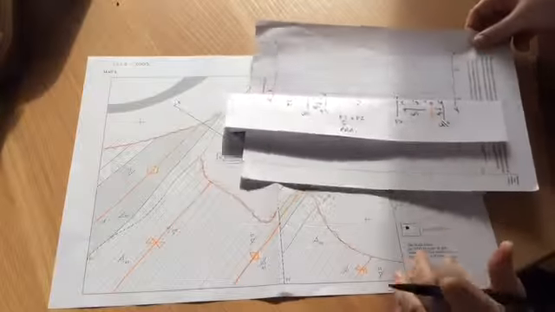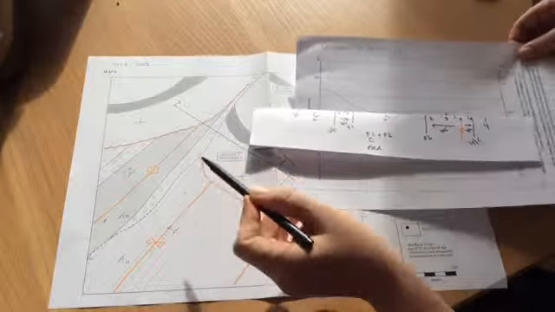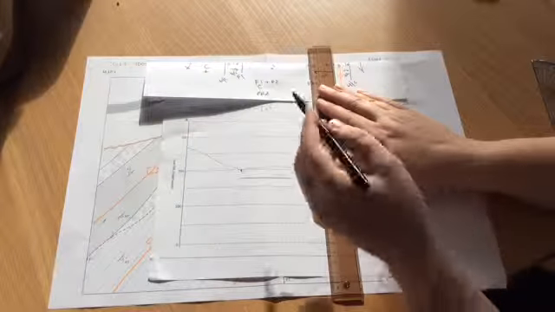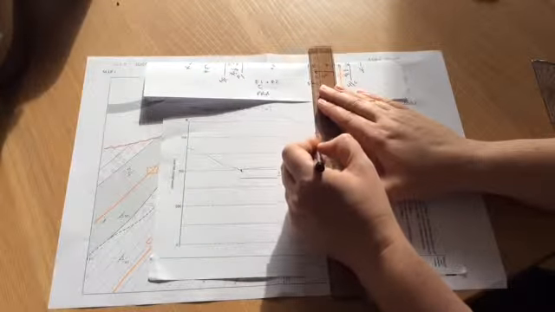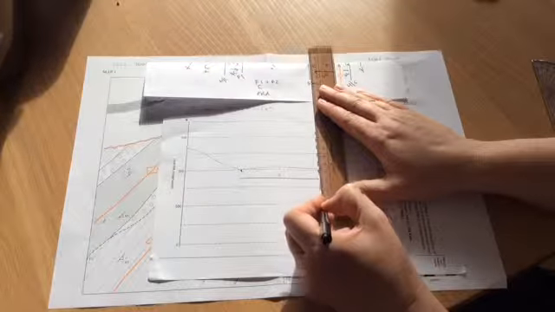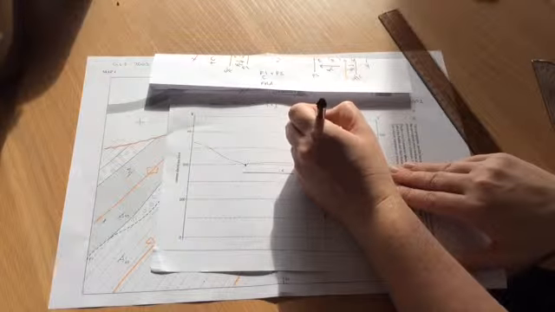Look back at the map to double check. F1's got to have a dip, but F2 is vertical. So let's mark in F2 first. It's a vertical fault. I know it cuts across the unconformity, so I'm going to extend it well into the air because it cuts across all of the layers. Again, straight away I'm going to label it as F2.